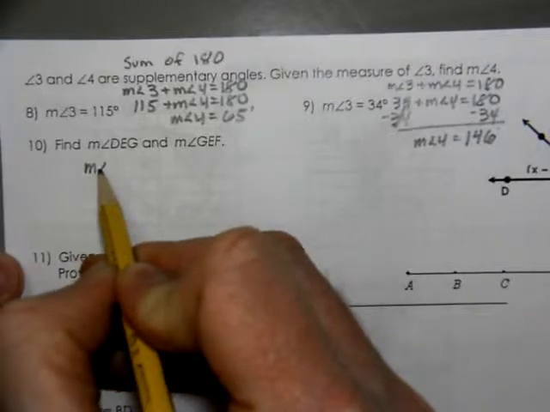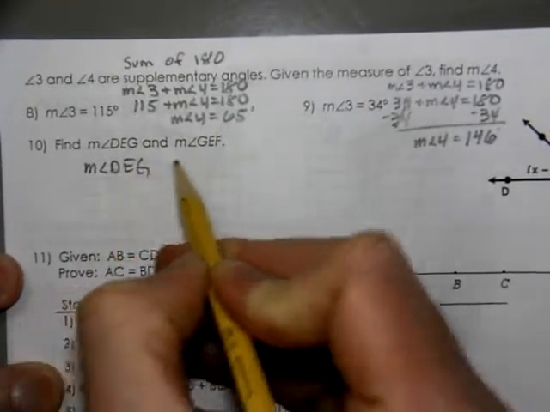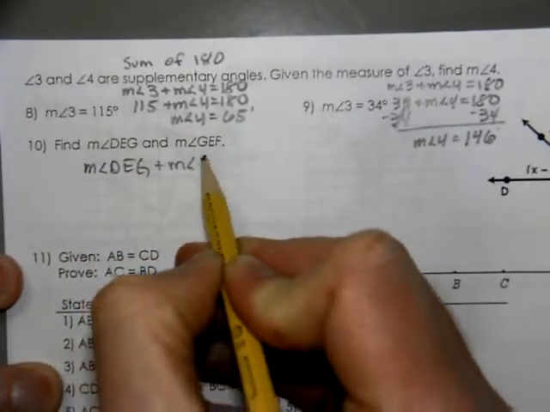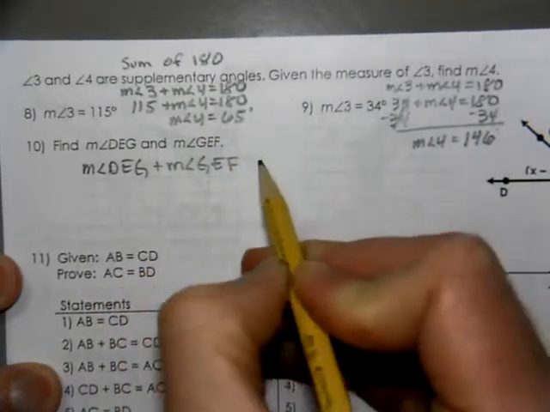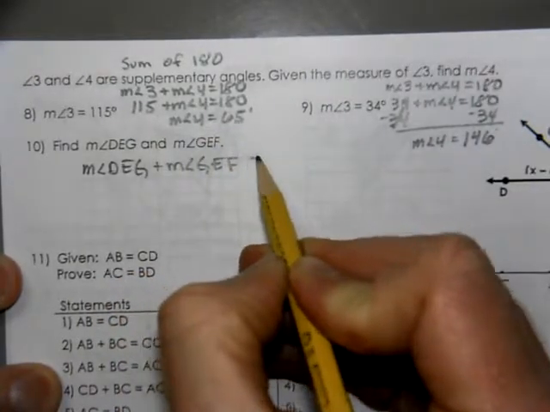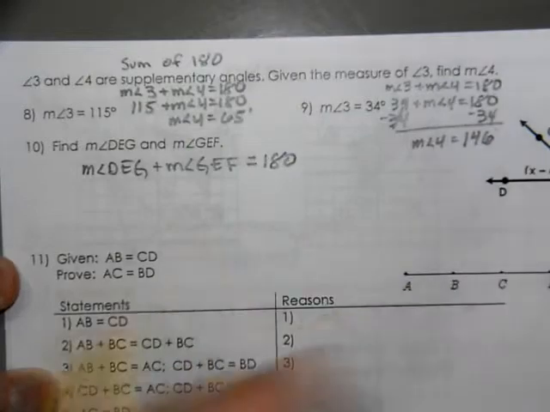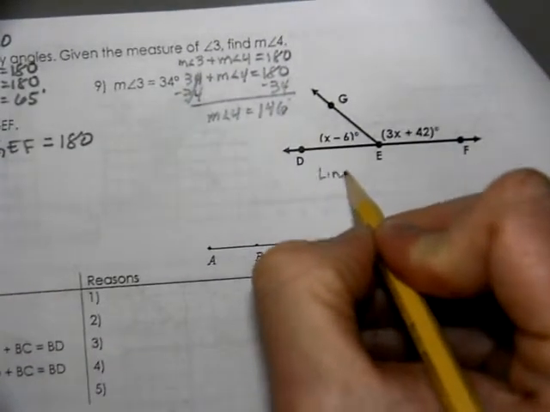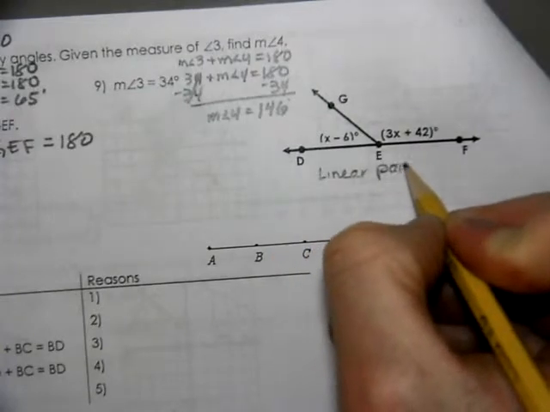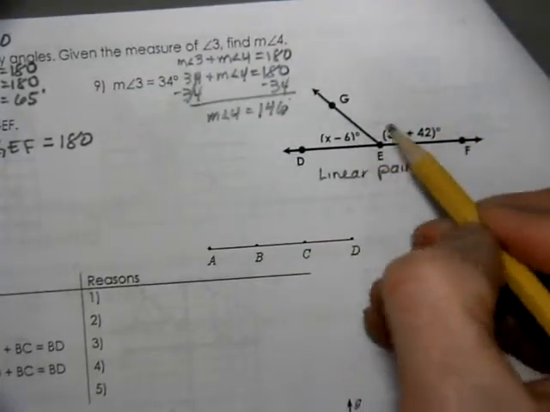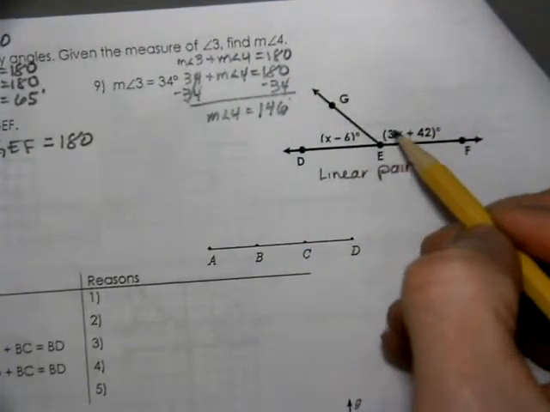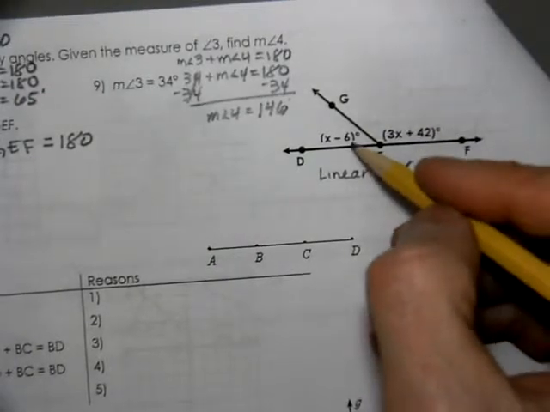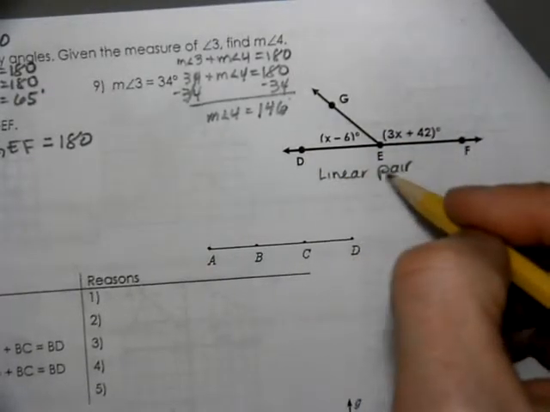So I know the measurement of angle DEG plus the measurement of angle GEF adds up to 180. This is called a linear pair because they're two angles side by side, meaning adjacent. They're adjacent angles that are supplementary. They're a linear pair.